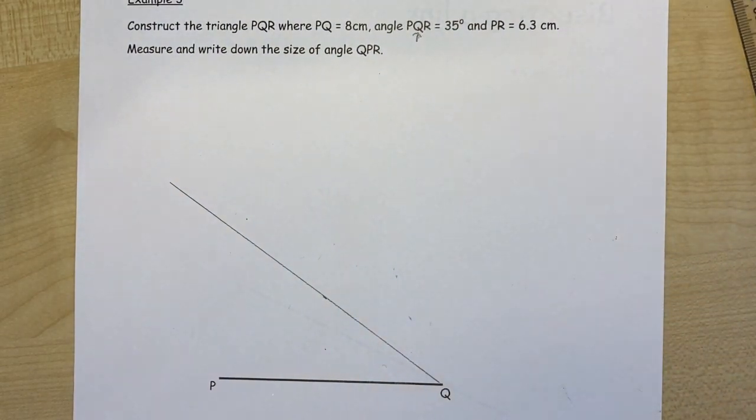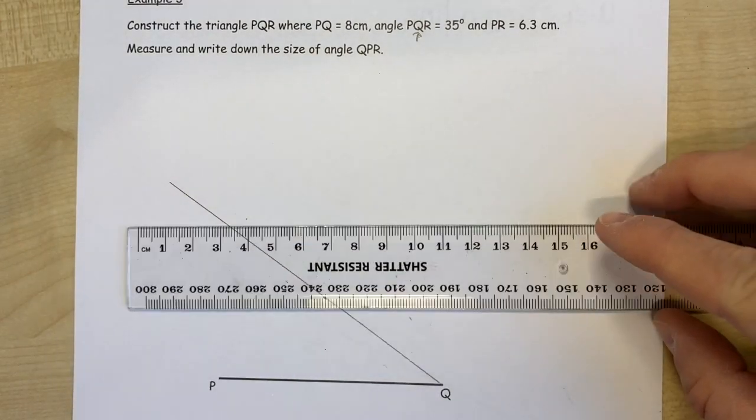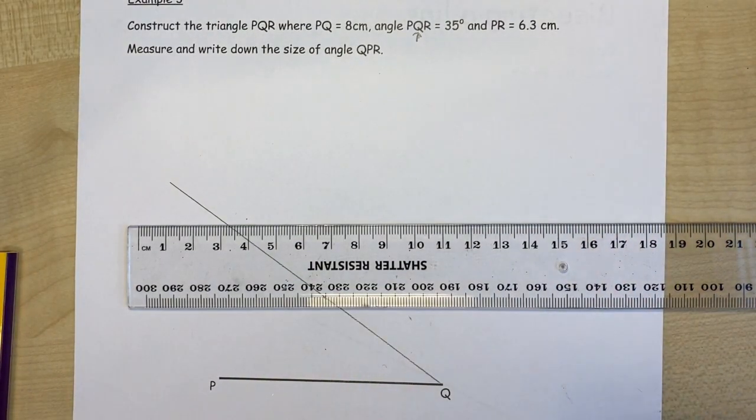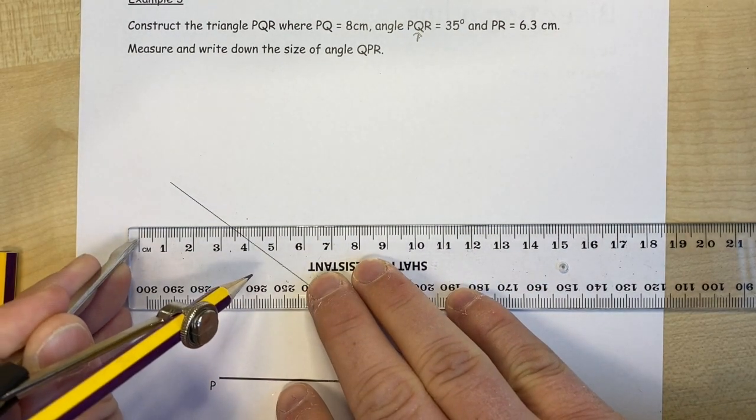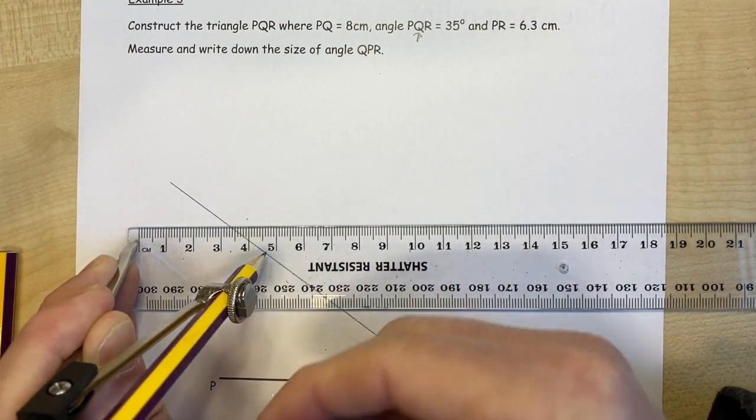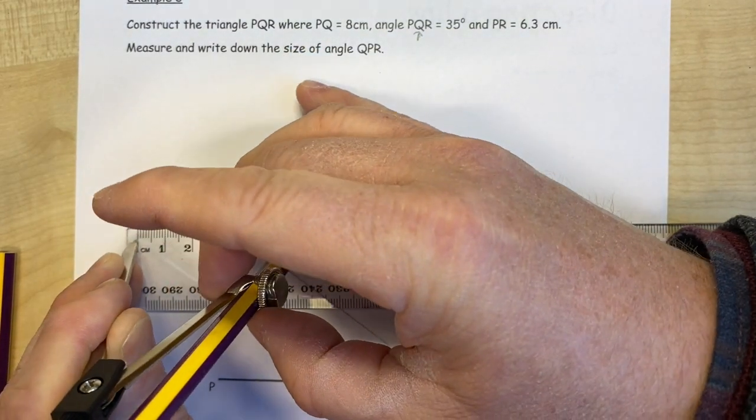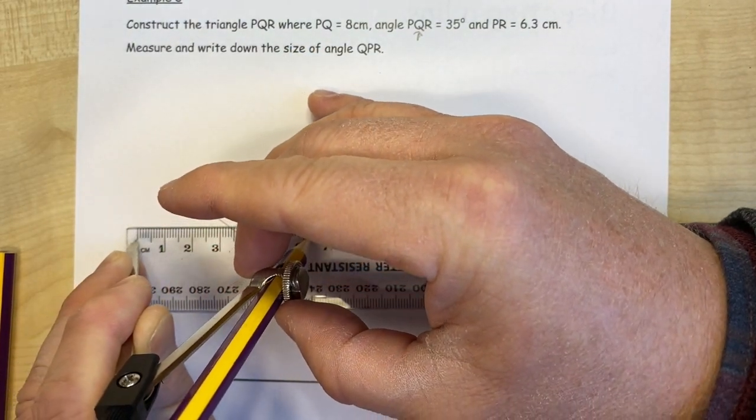Next thing, we are told that P to R is 6.3. So just like the first example, we would get our compass and we would open it up to 6.3.